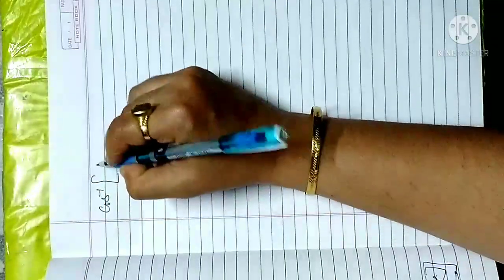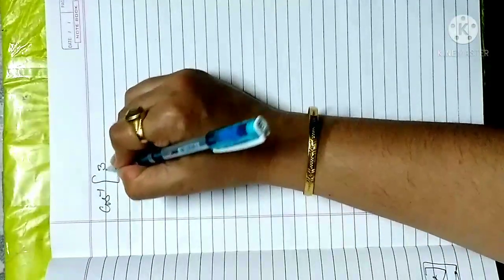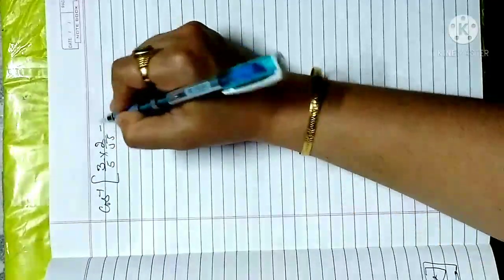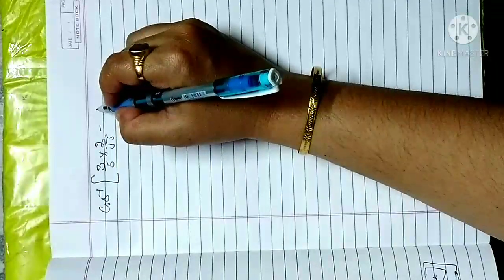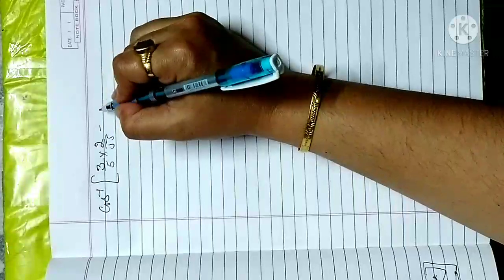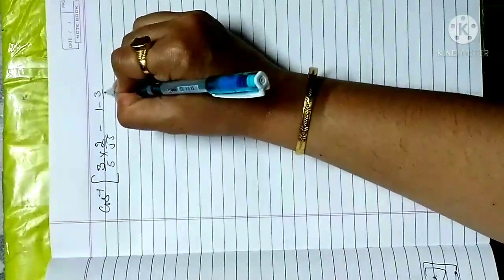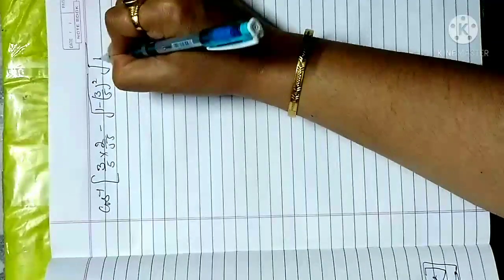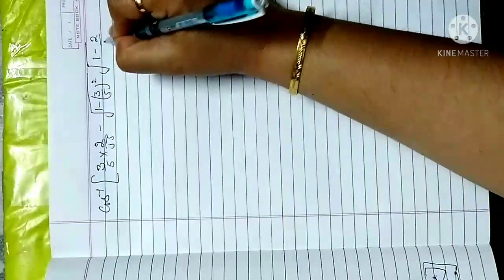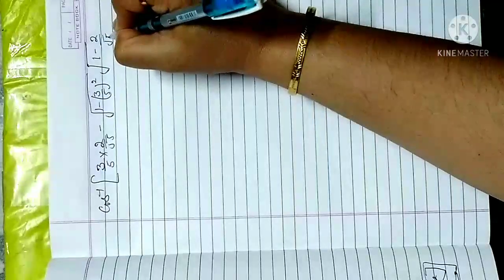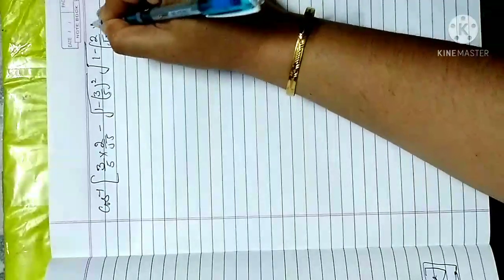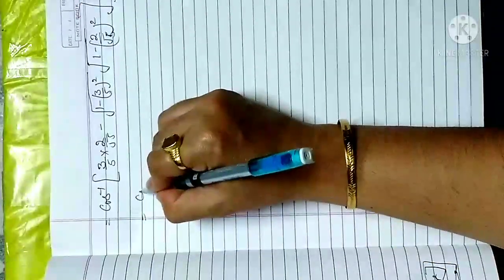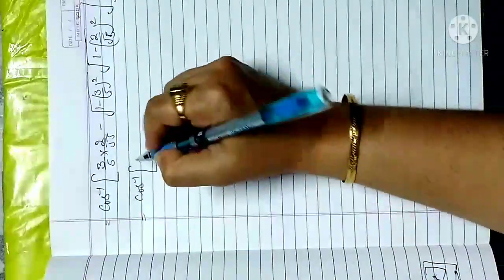That is cos inverse 3 by 5 into 2 by root 5 minus, then 1 minus x square, in place of x there is 3 by 5, 1 minus 3 by 5 whole square root, and 1 minus y square, in place of y there is 2 by root 5 whole square. Now you have to go further. So this is cos inverse.